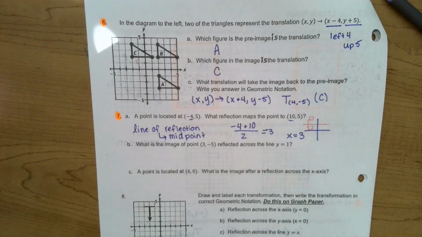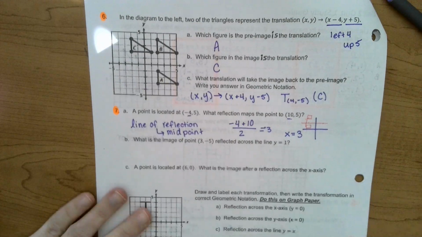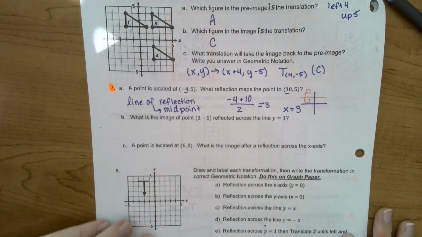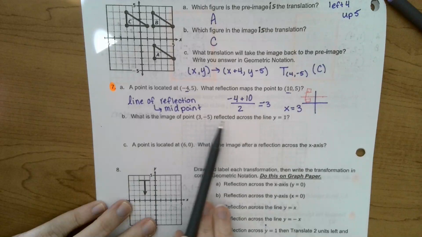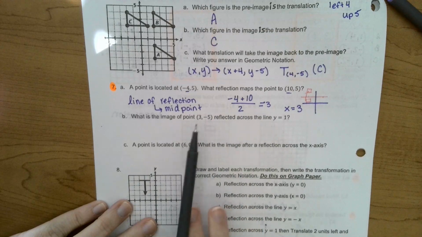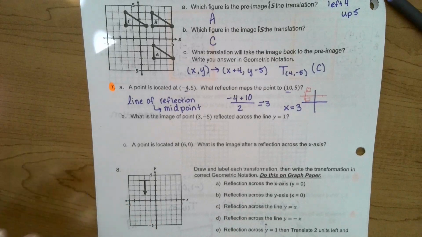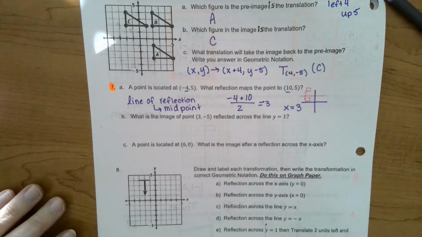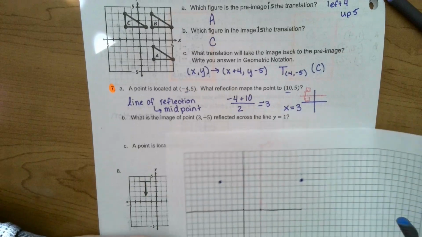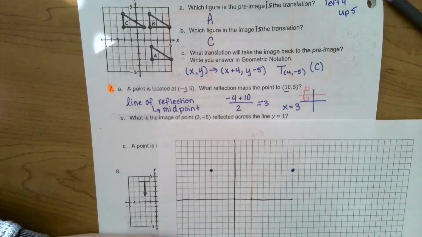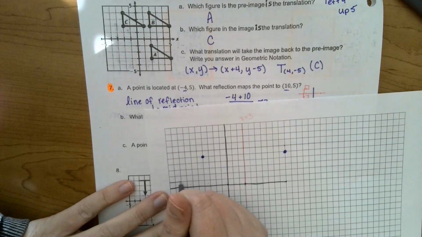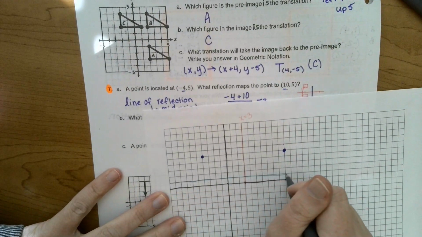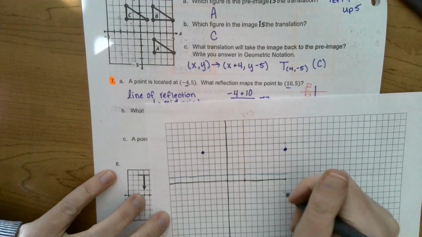All right. So let's look at part B. I'm going to switch colors because it's getting kind of crowded. If I take 3, -5 and flip it across y equals 1, where is it going to end up? We can graph it, and then I can show you some little mathy ways to do it. So y equals 1. That's a horizontal line that's going to go through here. So it's going to be across this line.